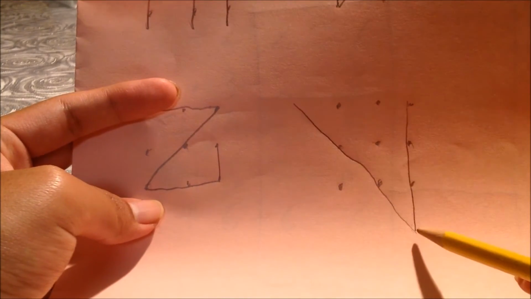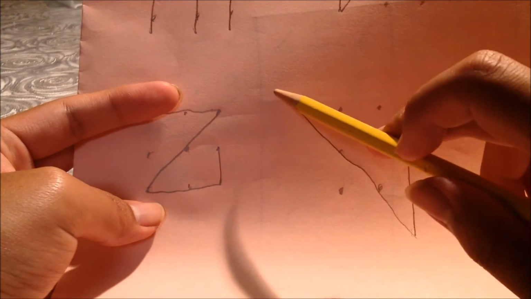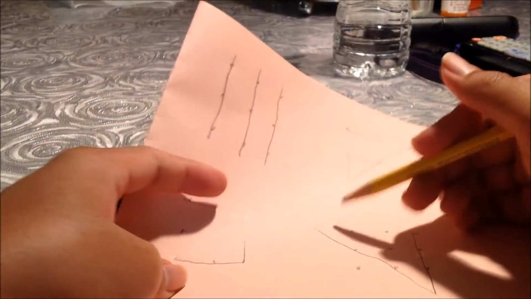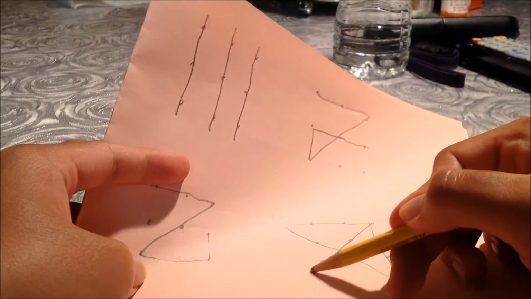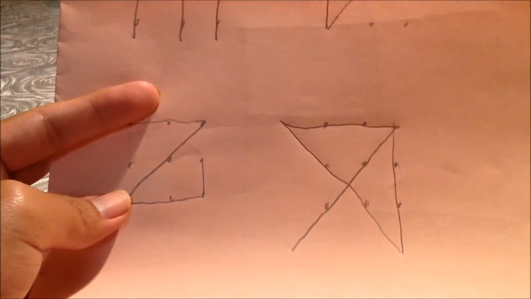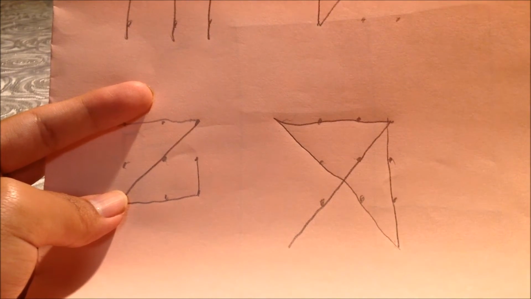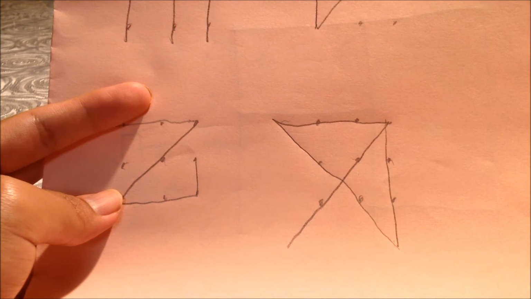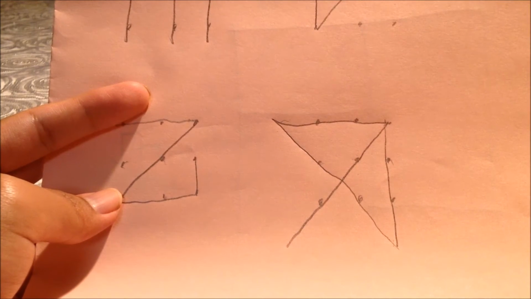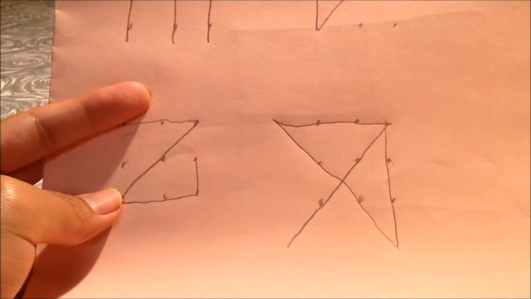Notice I went outside the box and then went this way, and then draw a horizontal line like this, and then draw a line diagonally. Remember, I never said you have to stay inside the box. The only thing I said was use 4 straight lines to connect all 9 dots, and this is how you do it.